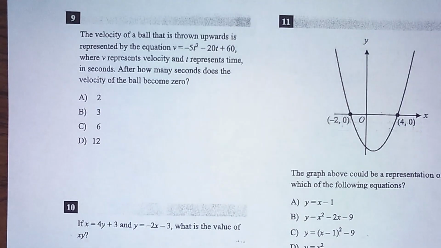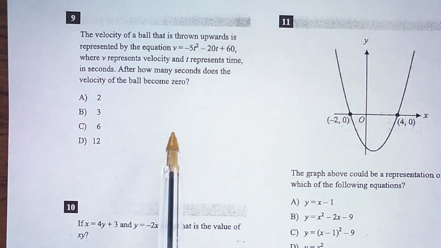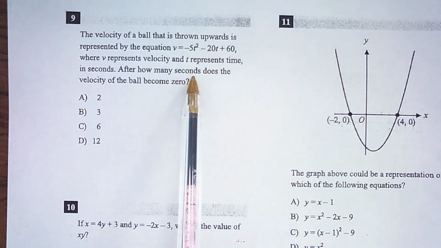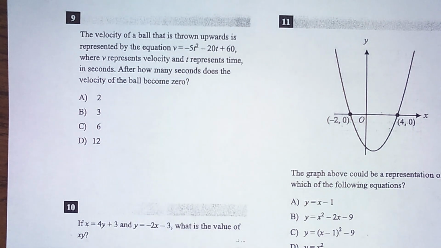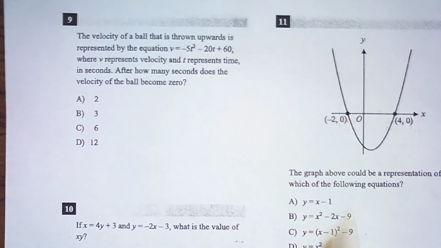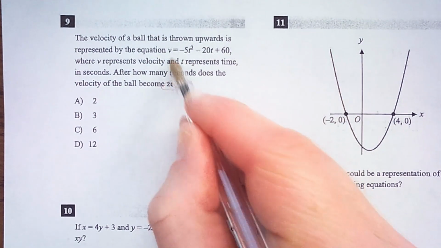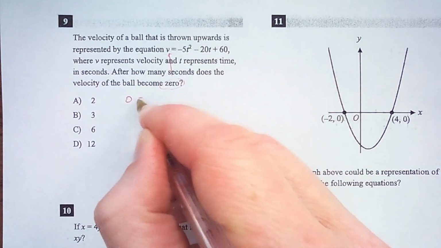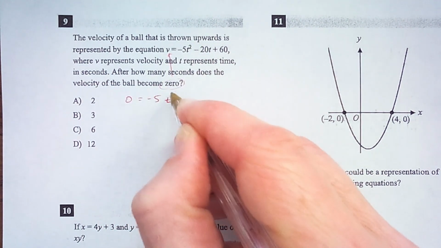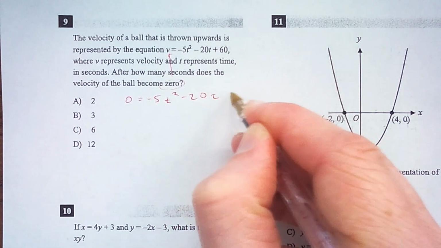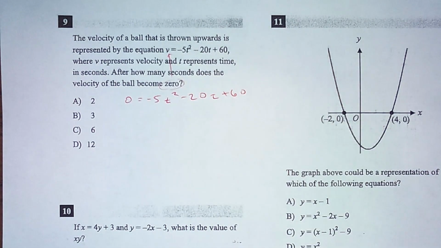Okay, so we'll move on to our next page with number 9. The velocity of a ball that is thrown upwards is represented by this equation where v is the velocity, t is time in seconds. After how many seconds does the velocity of the ball become 0? Okay, so that means I can put a 0 here for v. So 0 equals -5t squared minus 20t plus 60.